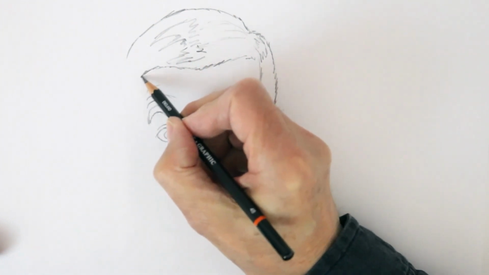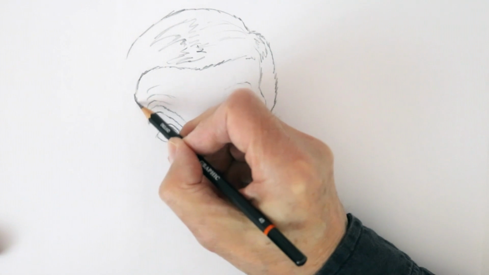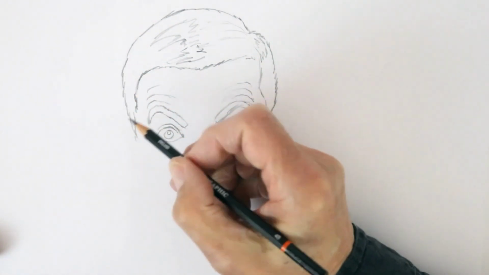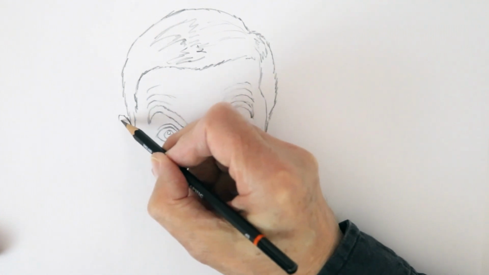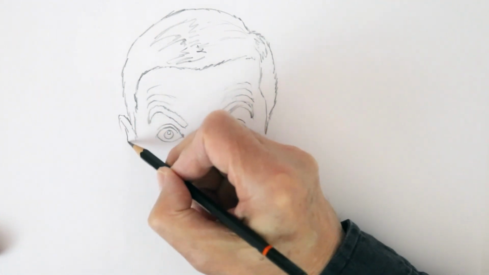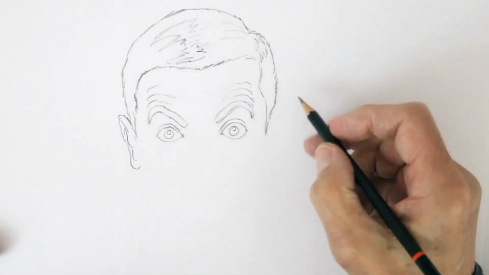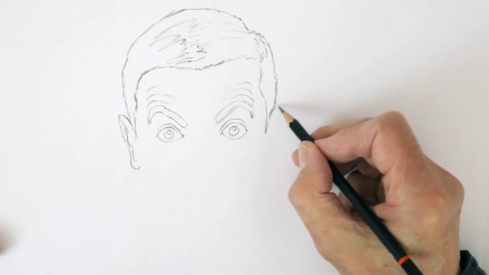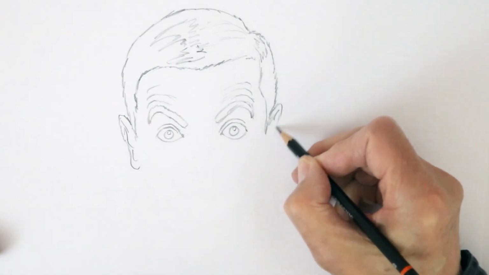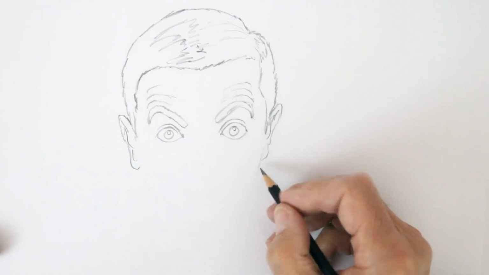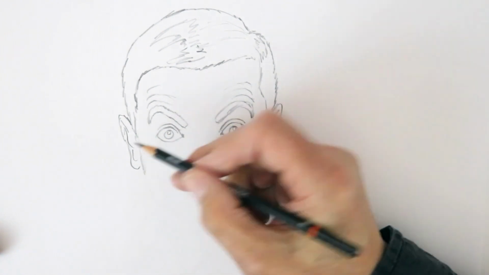This is a pencil drawing, so I'm using a heavier pencil for the hair when I get round to that. This comes down to the ear, which appears here, fairly long ears, like that. So the ear comes in here. And the side of his head comes in, the jawline coming in over here.